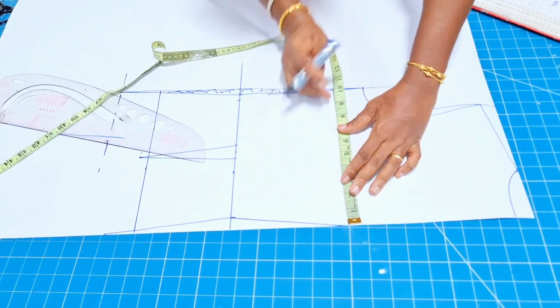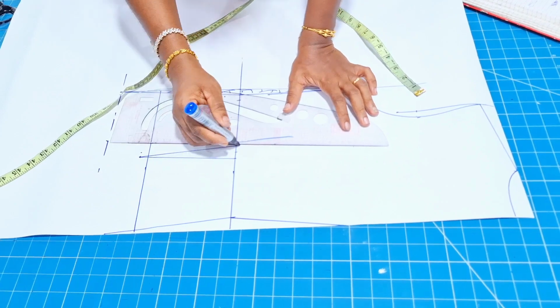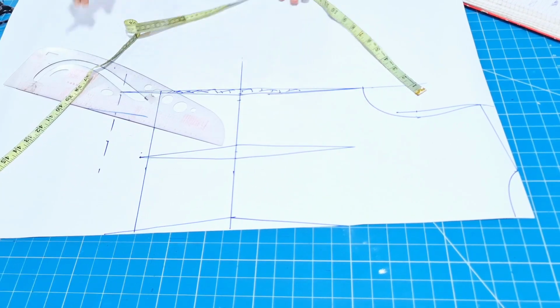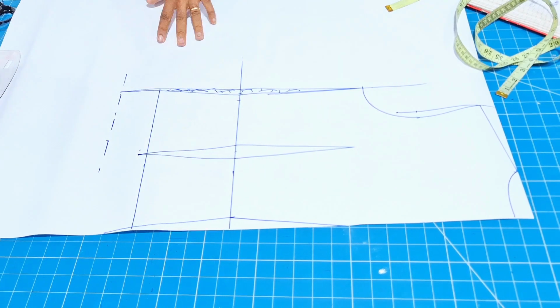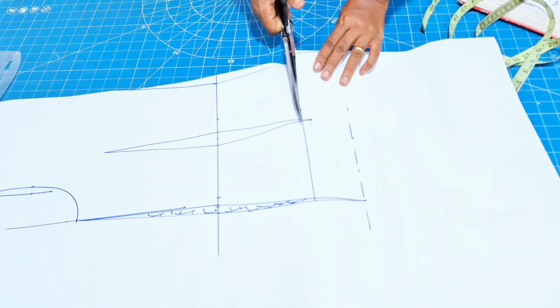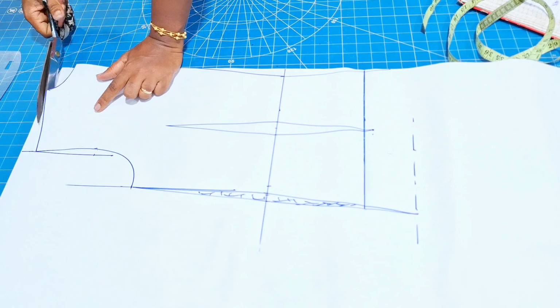So having done this, I took a point here. Okay, that is like a midpoint, like the waist midpoint. That is what I did, and I ensured it did not cross 1 inch below the armhole. Yes, it's a guideline. Don't let your dart exceed upwards 1 inch above the armhole.